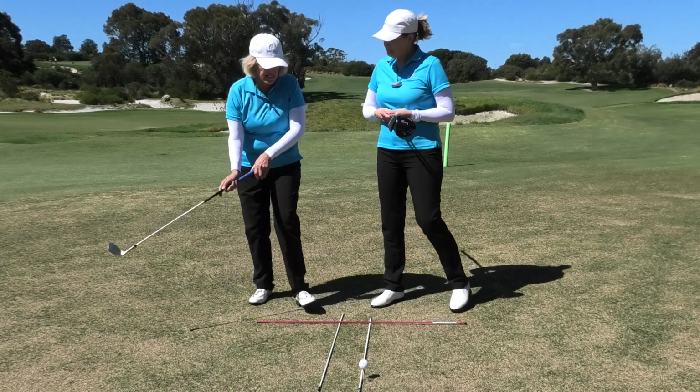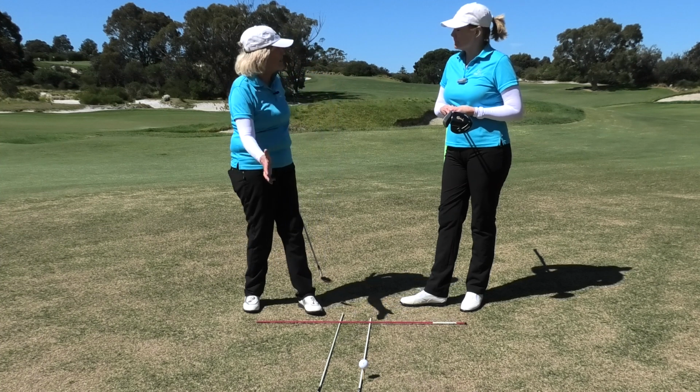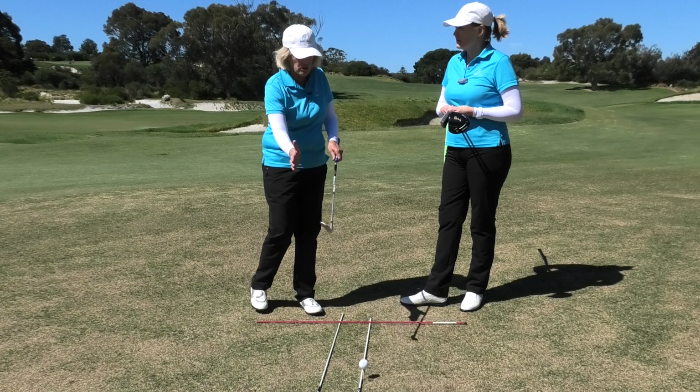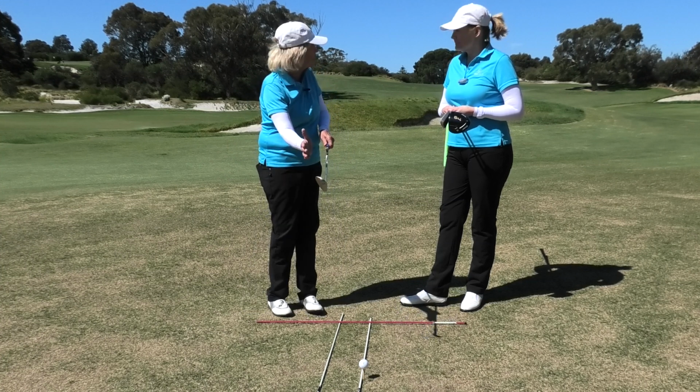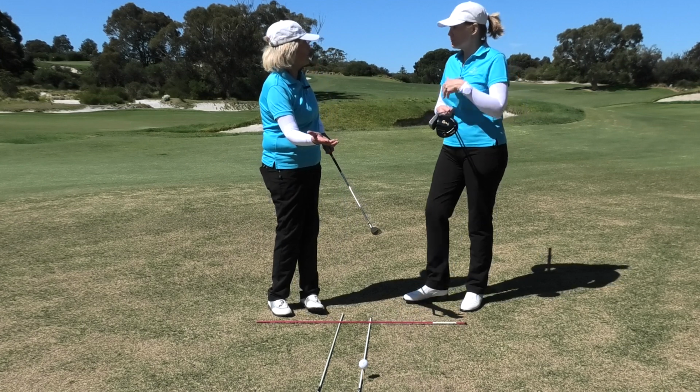Yeah. If we had an arc here, so if we're hitting an iron, the club is on its way down. So it's very important that the club's on its way down. You don't have to do fancy things with your swing. You just move the bottom of the arc back through your ball position. With your driver, you move it forward.